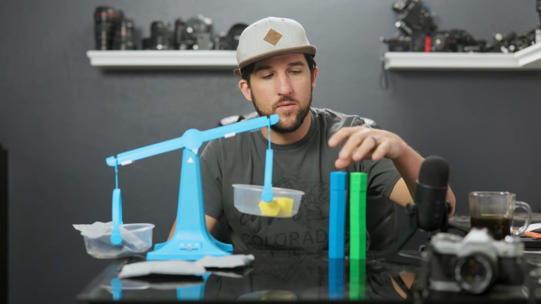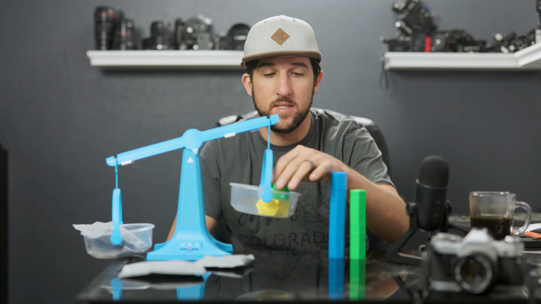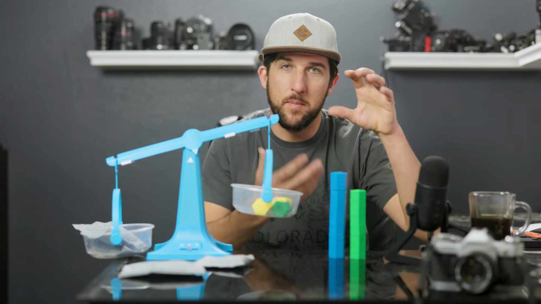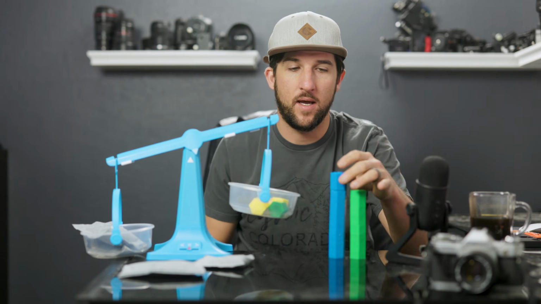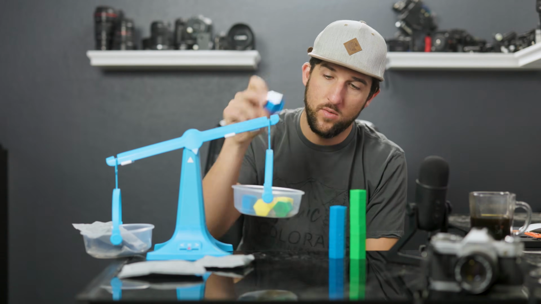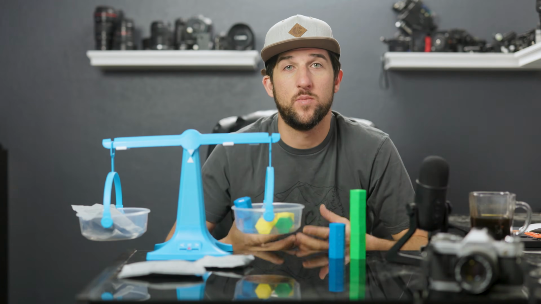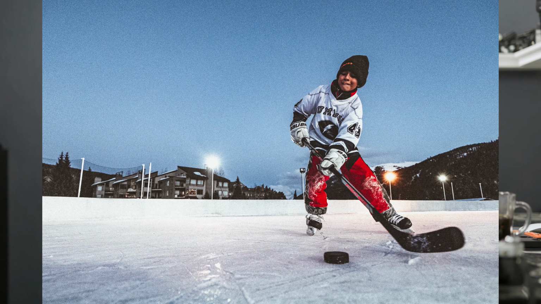I know I wanted to freeze that action, so I'm only going to shoot at 2/1000th of a second. And now I have to make up the rest of this with my ISO. So I'm going to shoot at 100, 200, 400, and there we go. A nice balanced exposure.